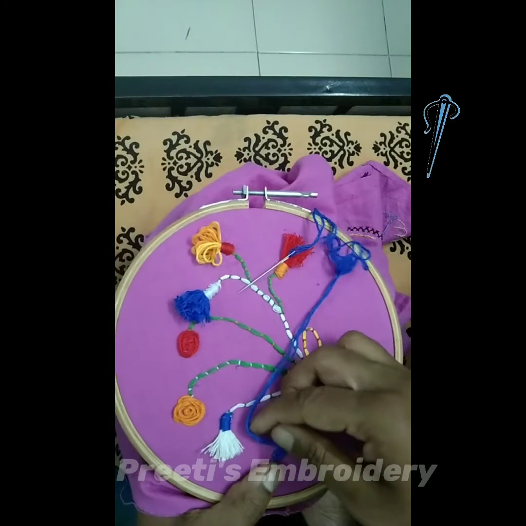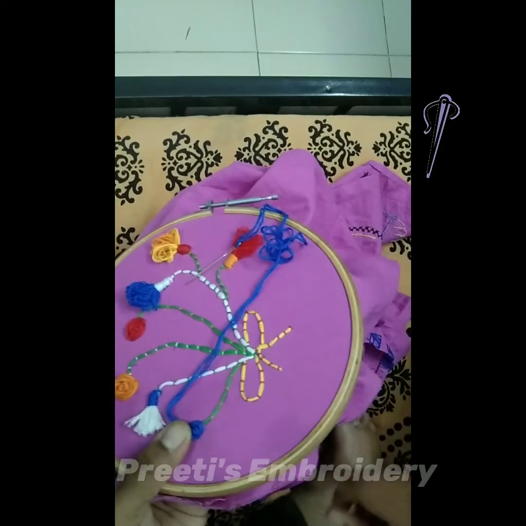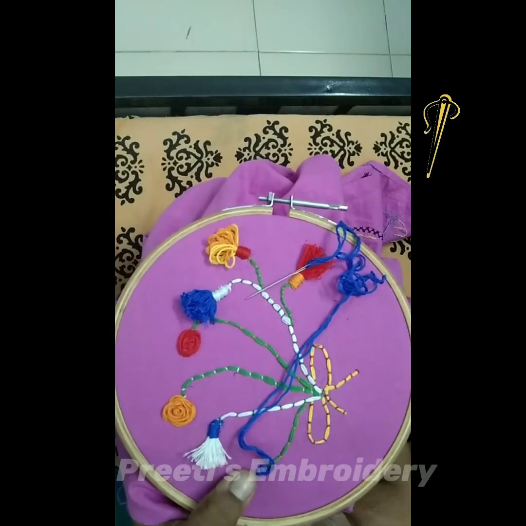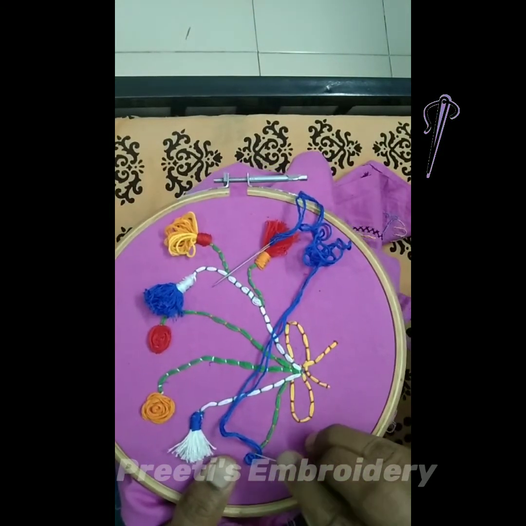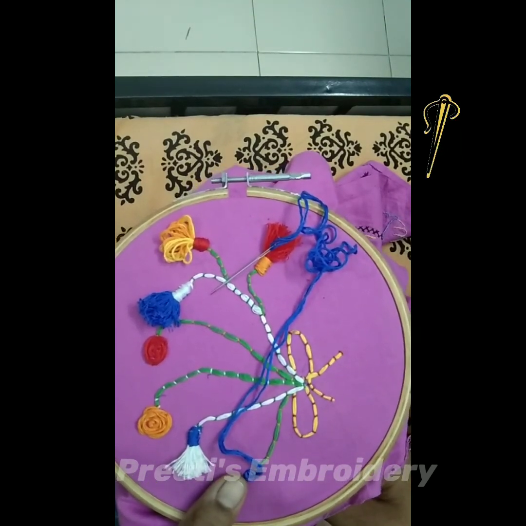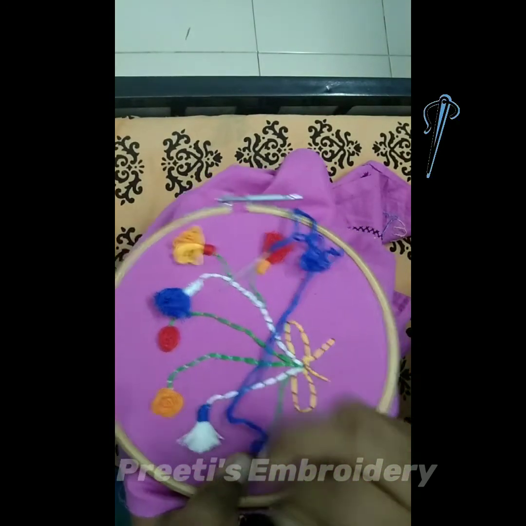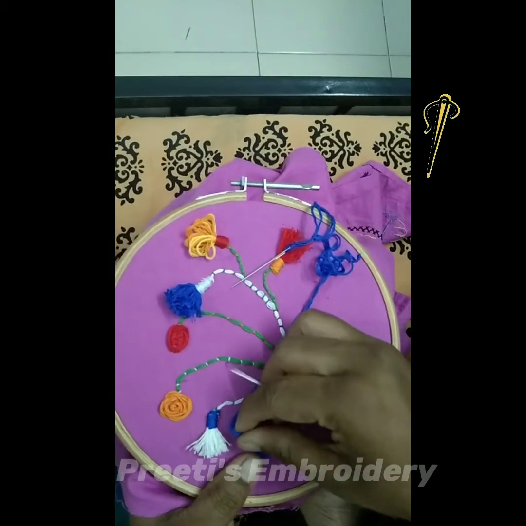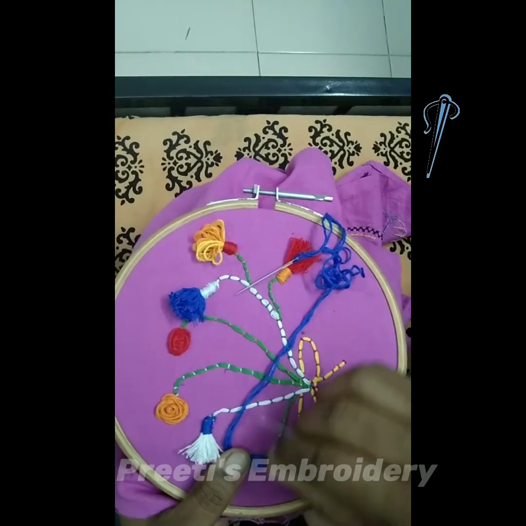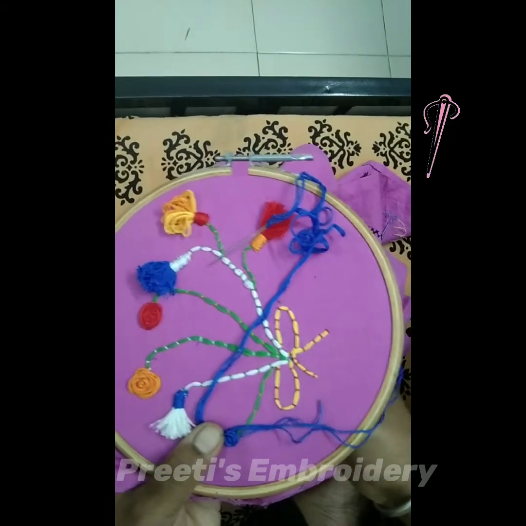Again a circular pattern. Now the point where I took the thread outside before was here, so I will take it a little before, because a little after will be too far for me. I have taken it, and now I will take a twist of the 3 strand thread and the 6 strand thread and lock it.